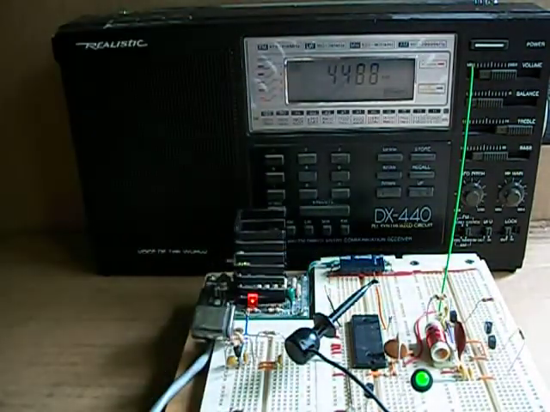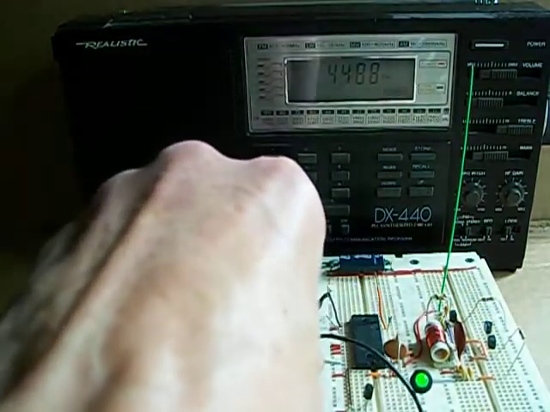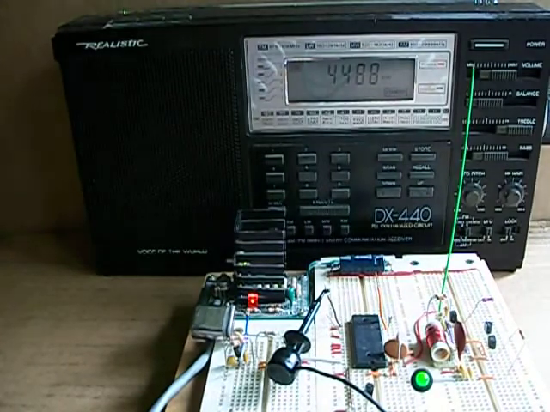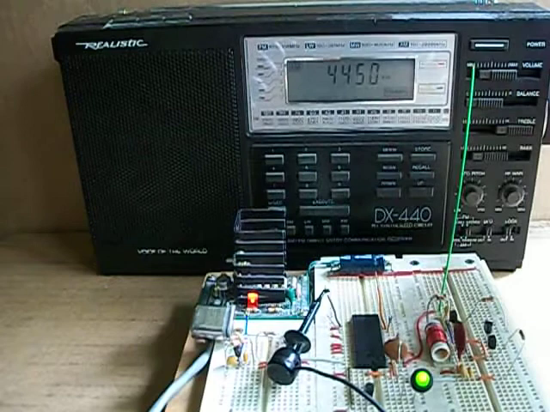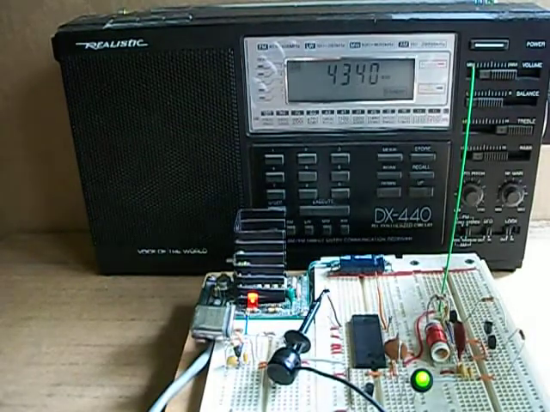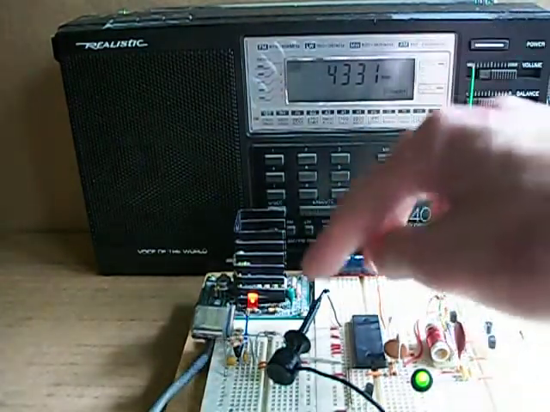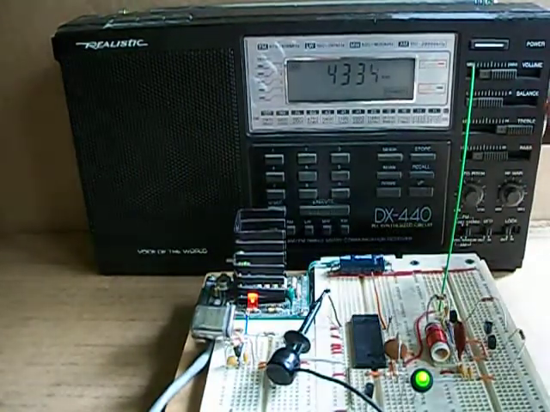Now the next one I'm going to jump a few bits over to 4.433 megahertz. And let's see how that works out. Is it working? Oh, 4.433.